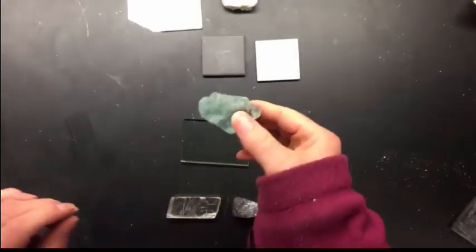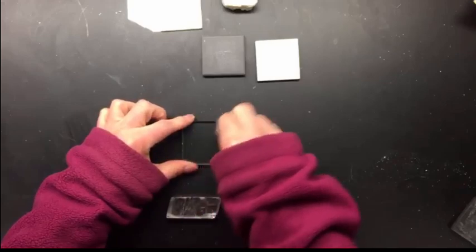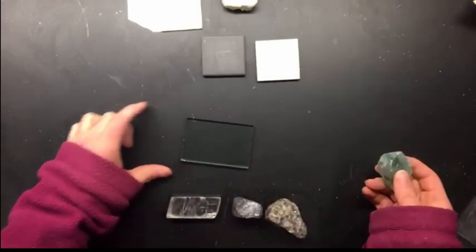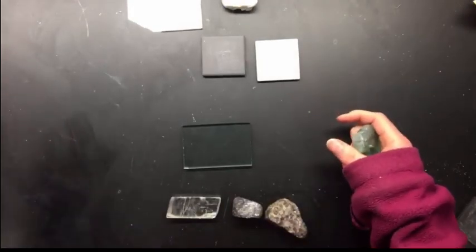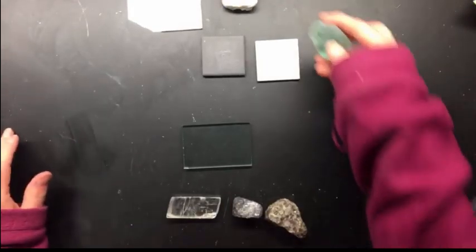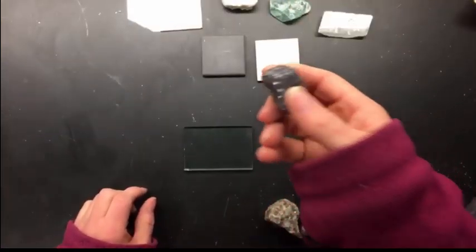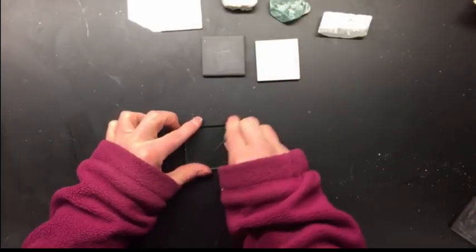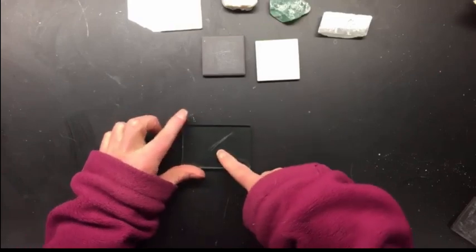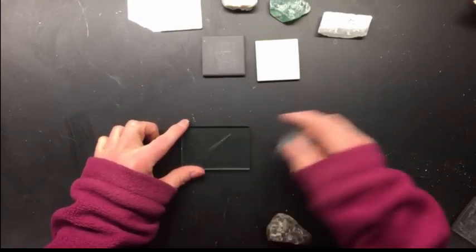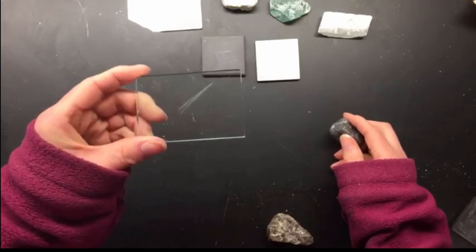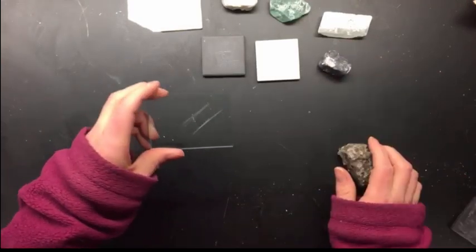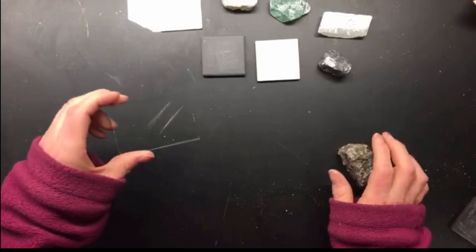And I'm going to start with this one, the green one, and you try and scratch the glass, and the glass doesn't scratch. So it's softer than glass. So the hardness would be between your fingernail and glass. Then we take the silvery one, and oh, look at that, leaves a big gouge in the glass. So this one will be harder than glass. See, you can see the big gouge in that. So that would be how you would test for hardness.